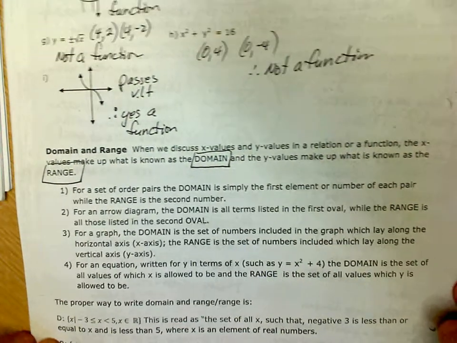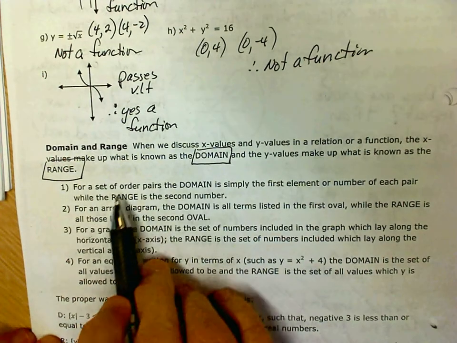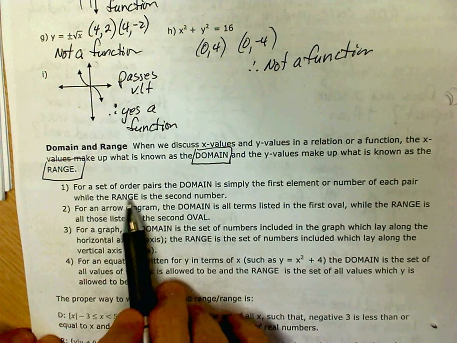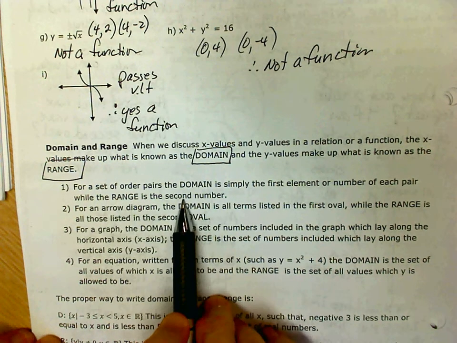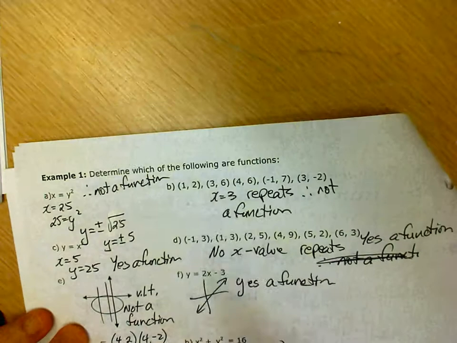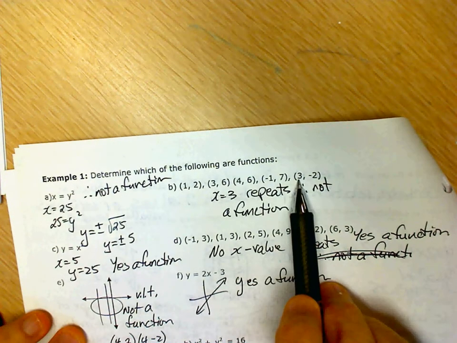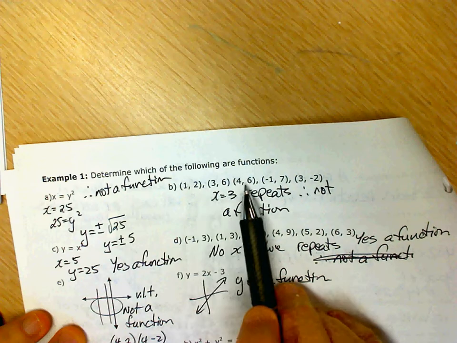If you have a set of ordered pairs, domain is simply the first element, while range is the second element. So for example here, domain is 1, 3, 4, negative 1, 3. Range is 2, 6, 7, negative 2.